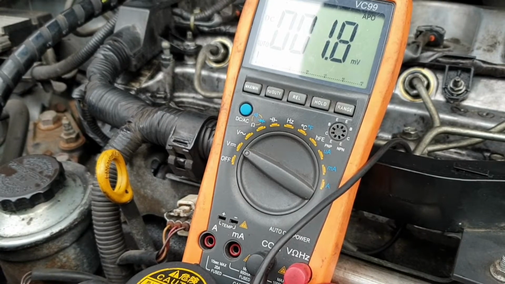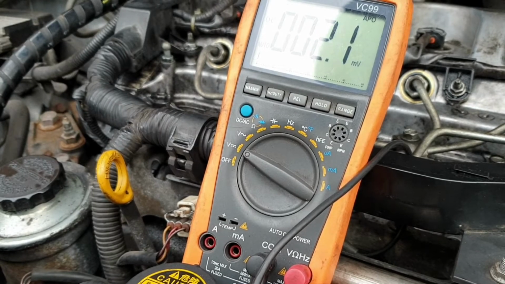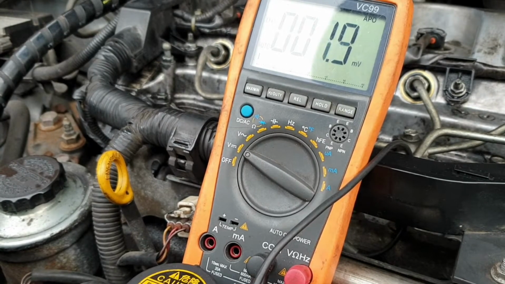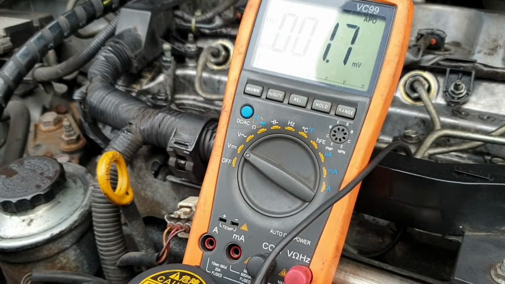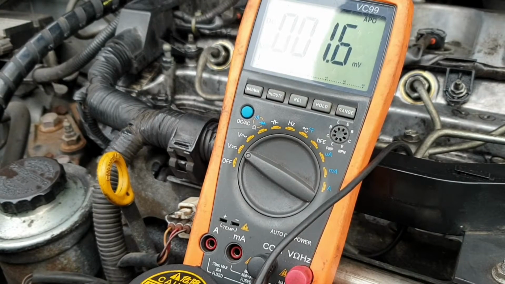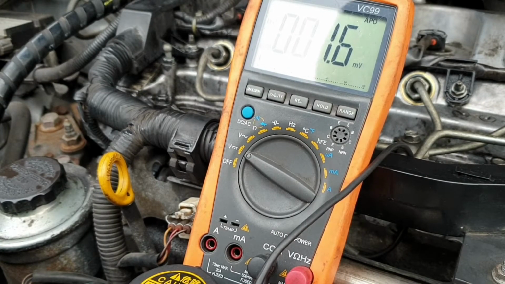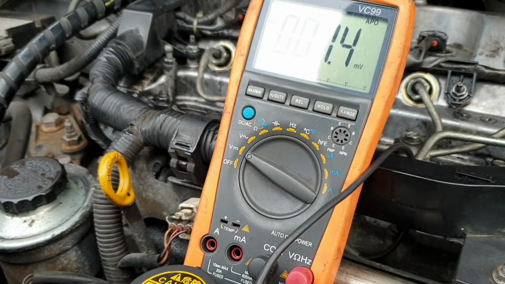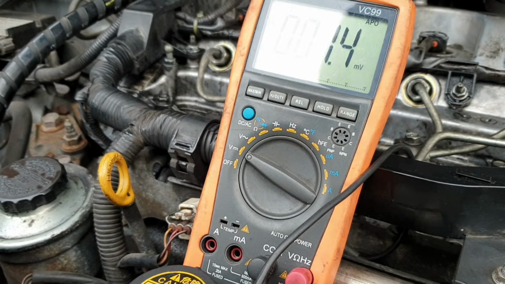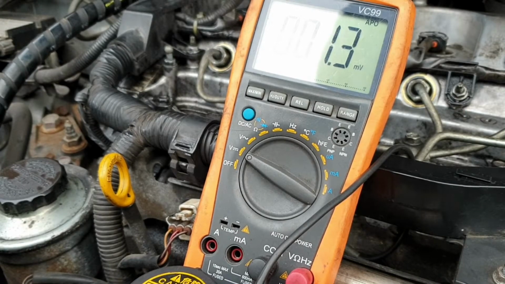Now I'm going to connect the hand operated pressure pump and apply some pressure to the manifold absolute pressure sensor, and watch the change in the signal. If that happens, then it means that the sensor is good.